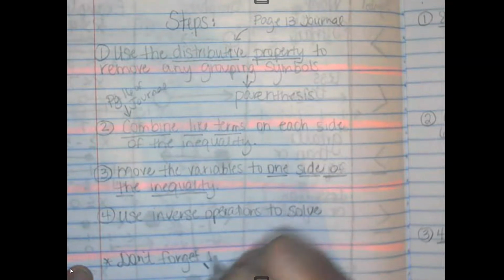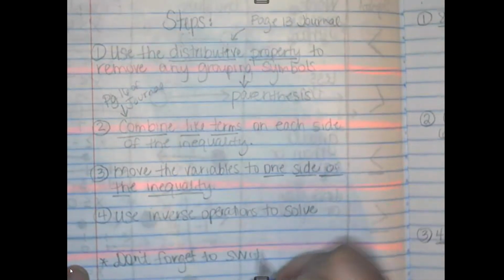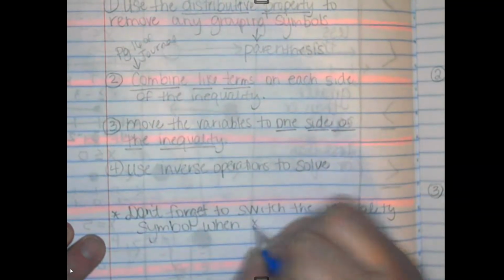And you'll see this note made a lot of times, but don't forget to switch the inequality symbol when multiplying or dividing by a negative.